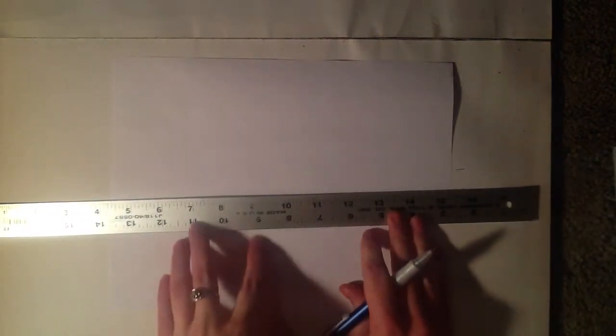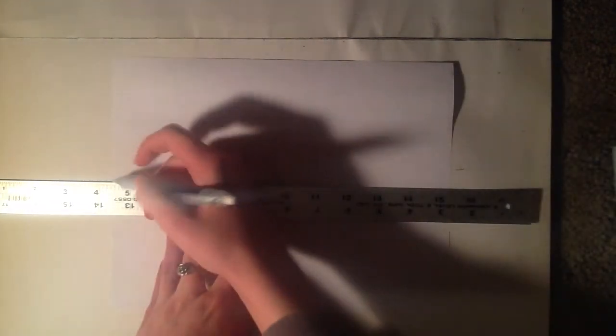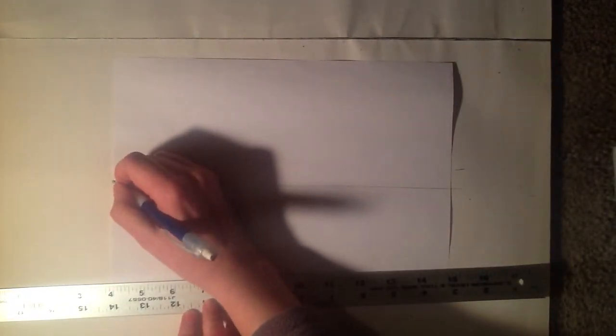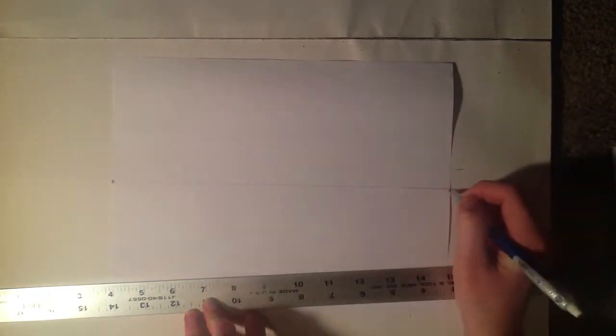So the way that we're going to start is the same way we start everything else, which is just a line in the middle of the paper, and then 2 dots on the edges. That's our horizon line and our vanishing points.